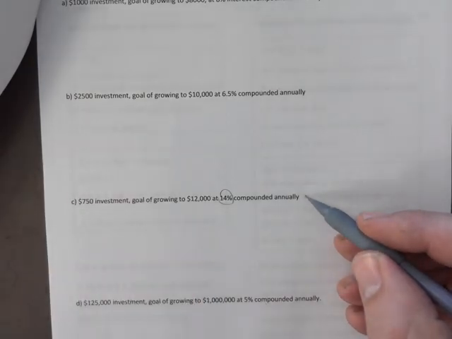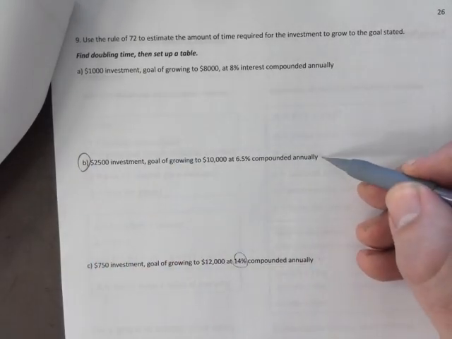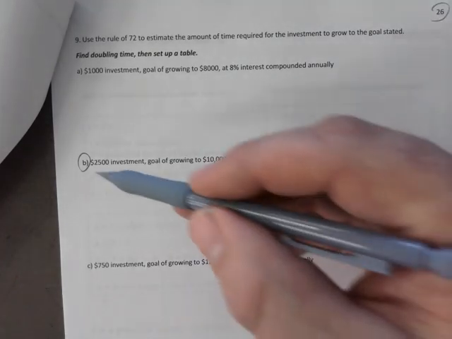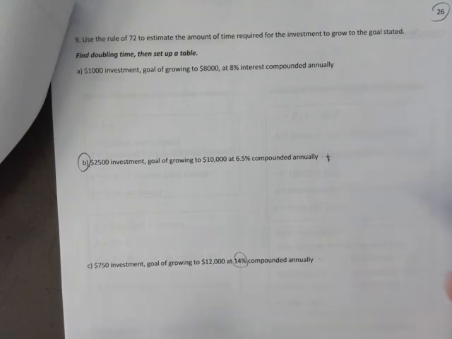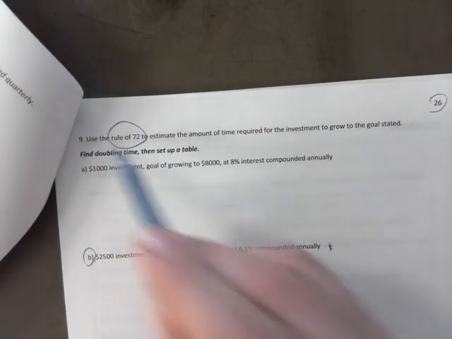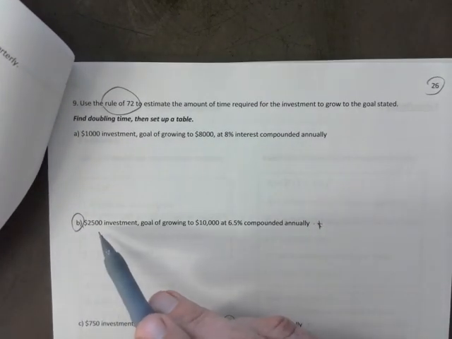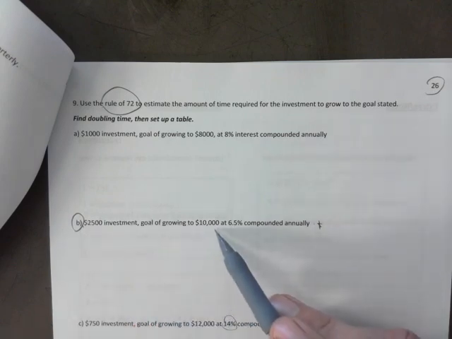I'm just going to go with a random question. 26B, who did 26B already? If the whole class raises their hand at this point, then I would say let's skip it. Page 26, question B. Try that right now. You're going to use the estimation tool, the rule of 72, on page 26, B, and figure out how long it will take for this investment to get to 10,000 using the rule of 72.